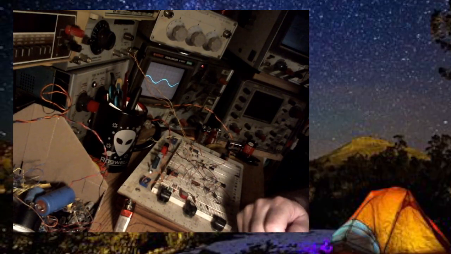What is going on? My equipment's getting old to the point where it's becoming unusable.